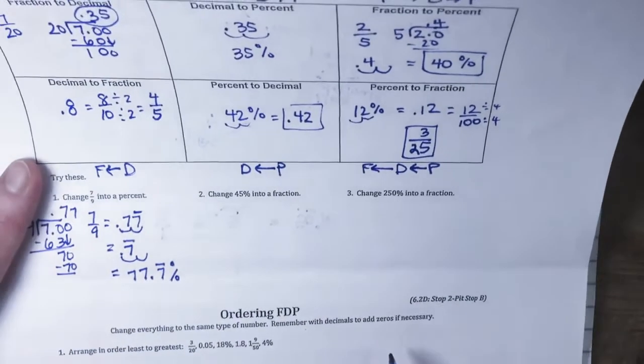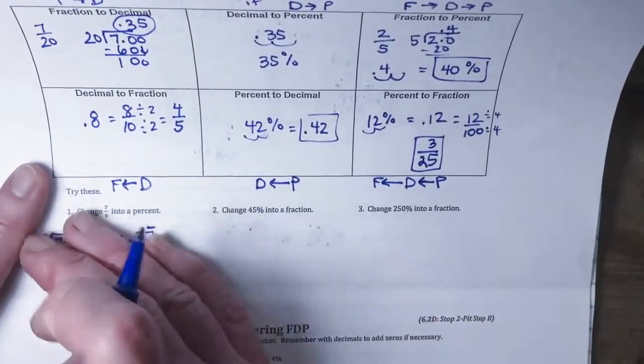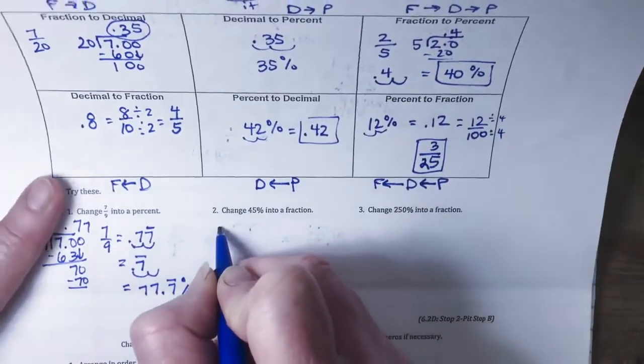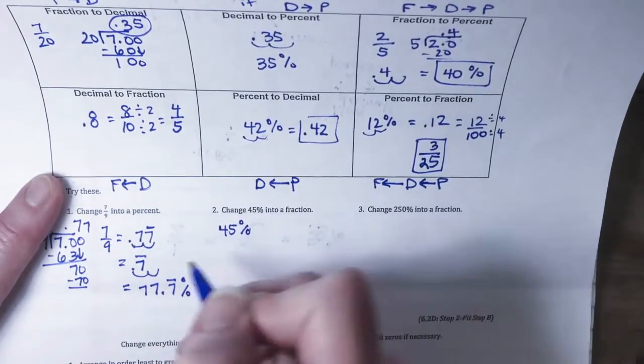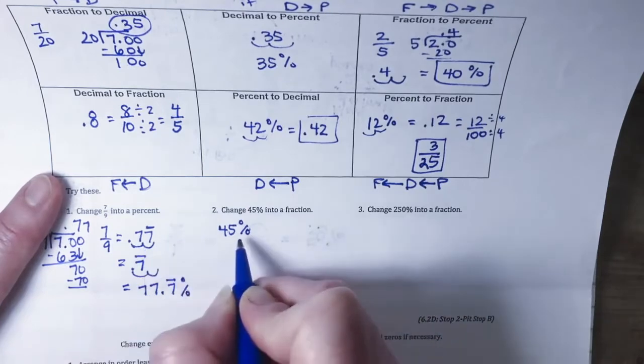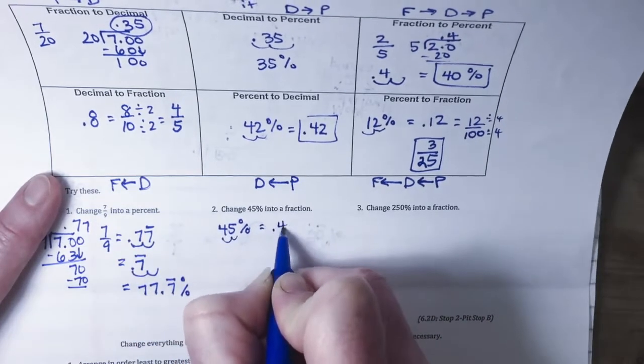All right, and changing 45% to a fraction. So this one time I'm starting with the P and I'm working my way backwards. So I start by changing 45% into a decimal. All right, so P to D means I'm going to move it to the left 2 places. So that would be 0.45.